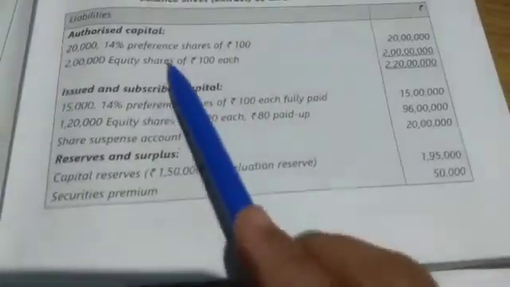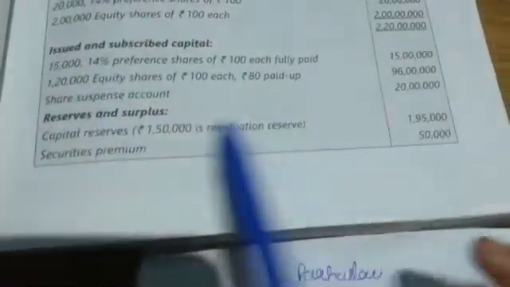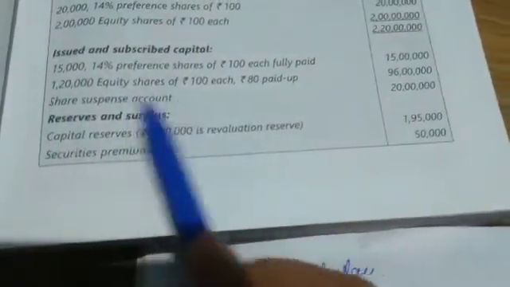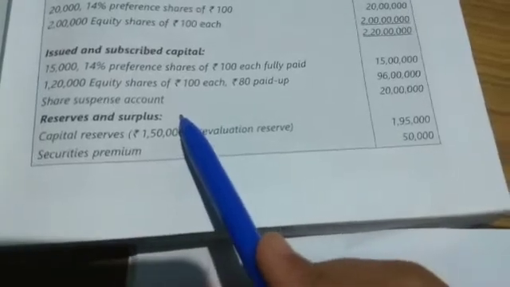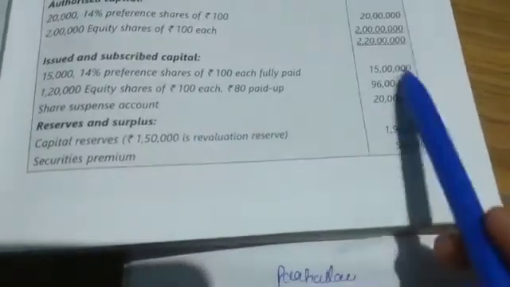Anyhow, we'll not use the authorized capital, so just ignore it. Issued capital. Yes, we will take issued capital except this share suspense account because it consists of the amount of unpaid shares. So we'll not consider this. We'll consider both of these. Equity share capital.